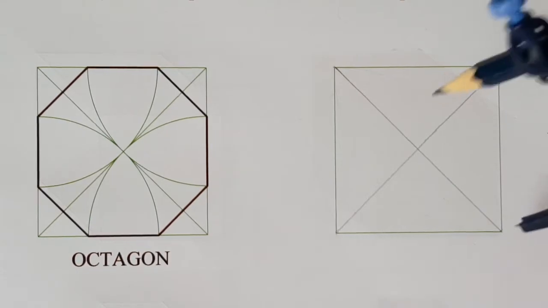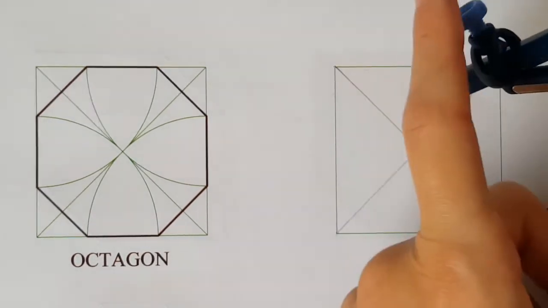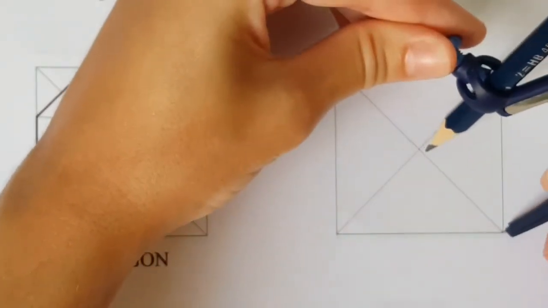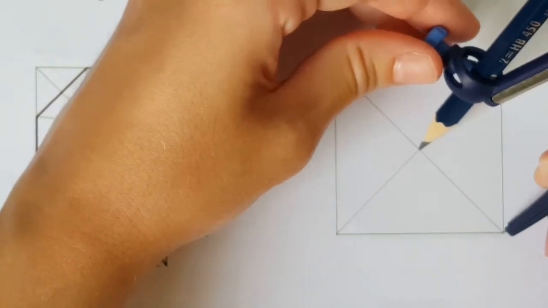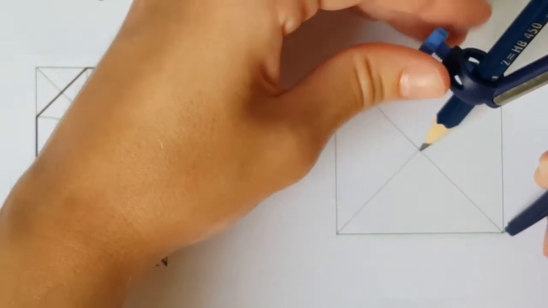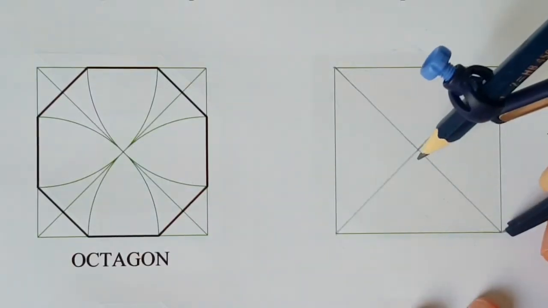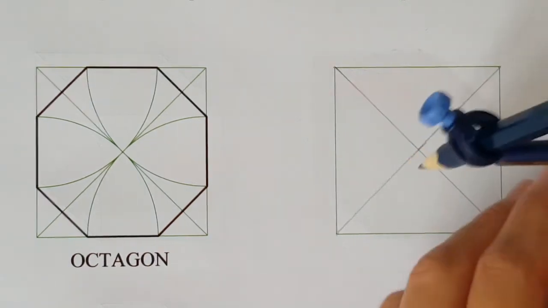Now let's move on to the arcs. To construct the arcs, you're going to open your compass the same radius from one corner to the center of this square. Then hold your compass from its knob and construct an arc.